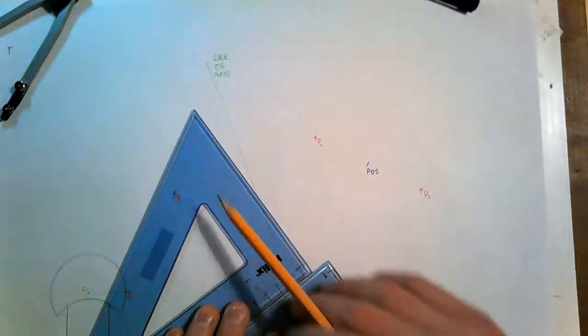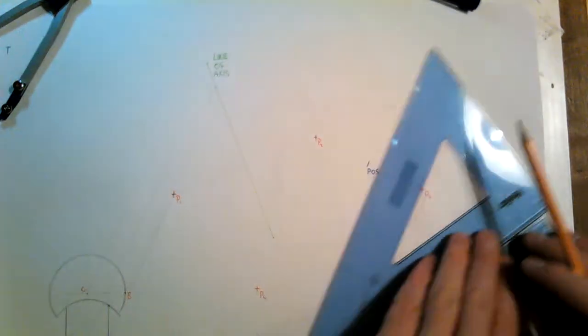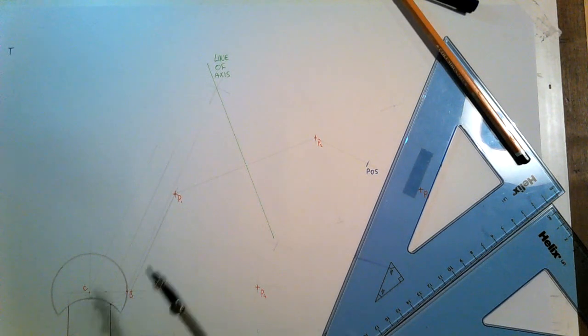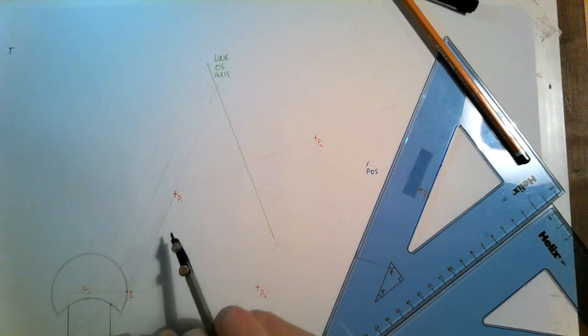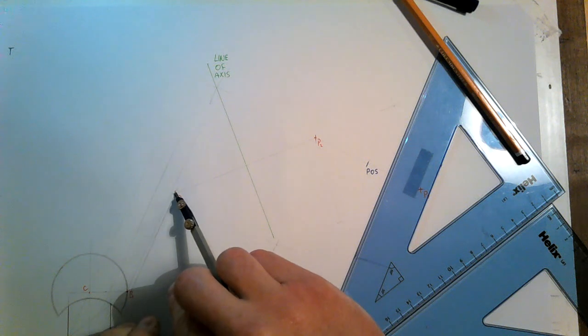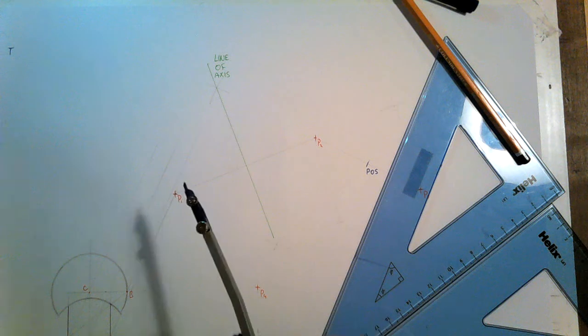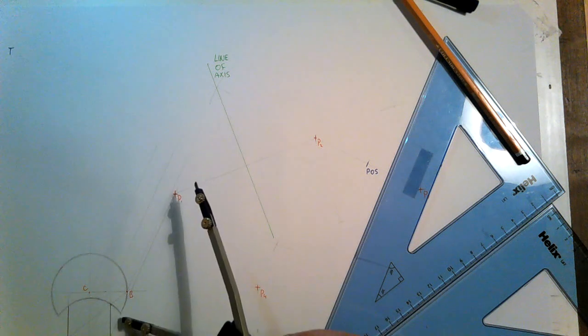D, okay, and B. Okay, for translation, you get the distance between P and our new location of P, which we were calling P1. Okay, compass does not move for the rest of the translation question.